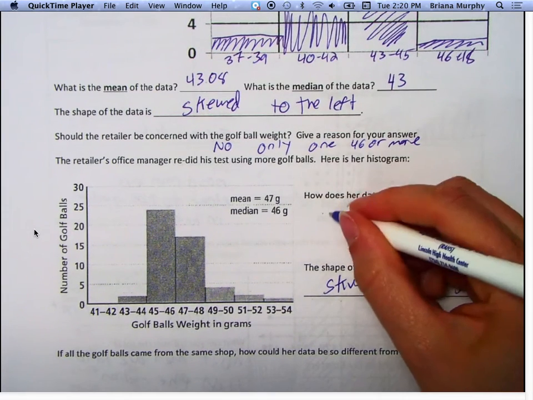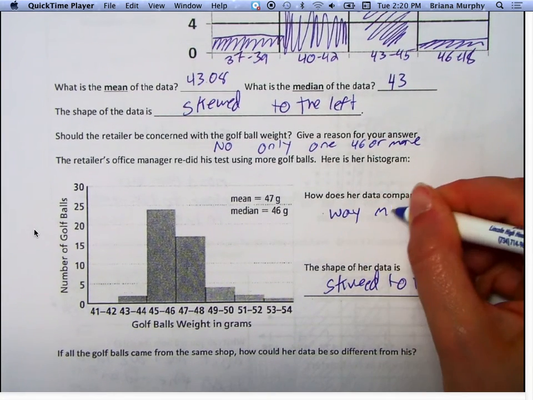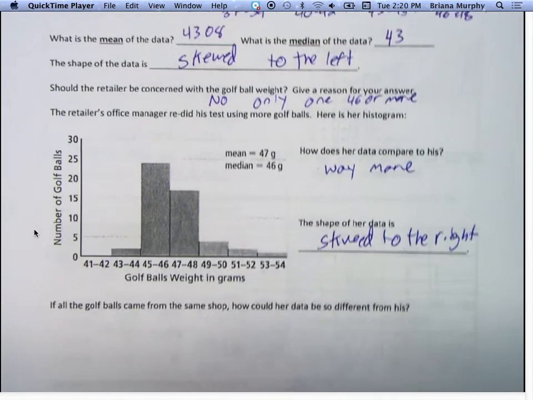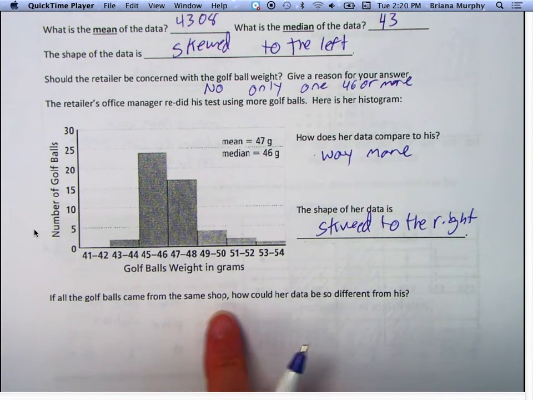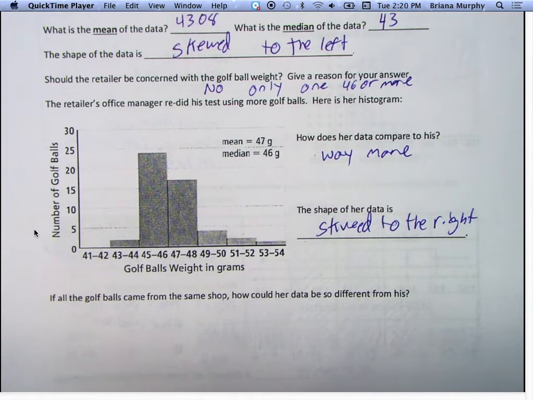There's way more golf balls. Okay, if all the golf balls came from the same shop, how can her data be so different than his? Because she's a female. Oh, that's sexist. What? It doesn't have anything to do with her being a girl and him being a boy. Well, I mean, they have different sized clubs for girls. No, these are golf balls.